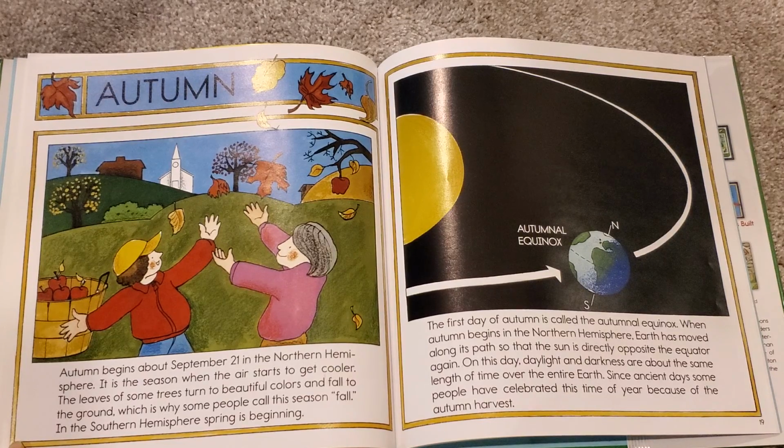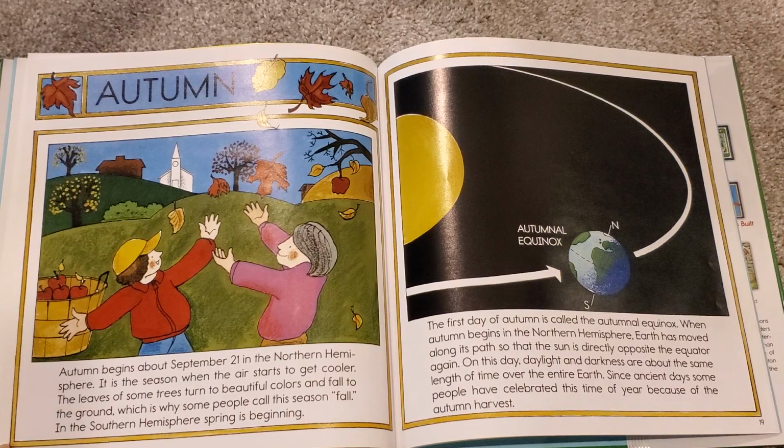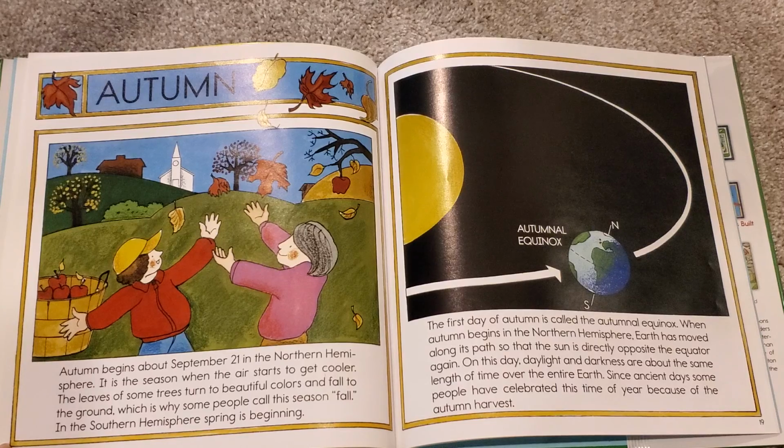The first day of autumn is called the autumnal equinox. When autumn begins in the Northern Hemisphere, Earth has moved along its path so that the sun is directly opposite the equator again. On this day, daylight and darkness are about the same length of time over the entire Earth. Since ancient days, some people have celebrated this time of year because of the autumn harvest.